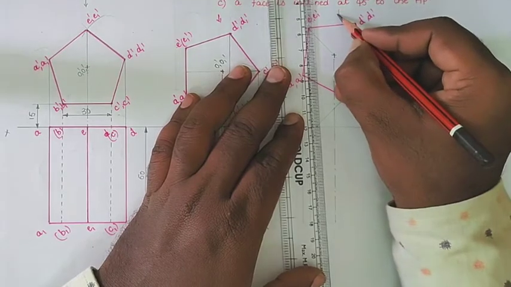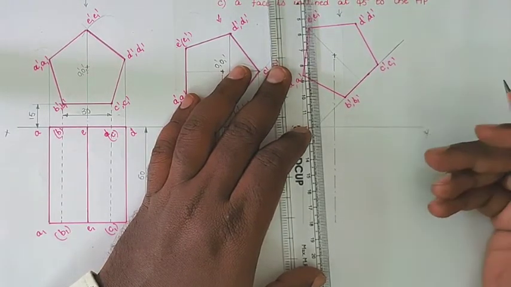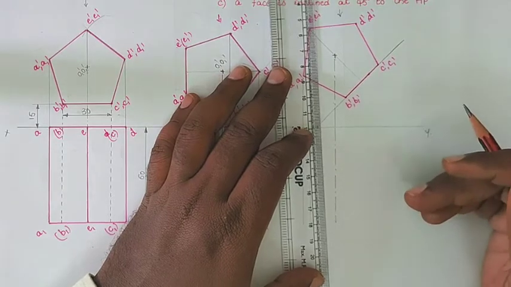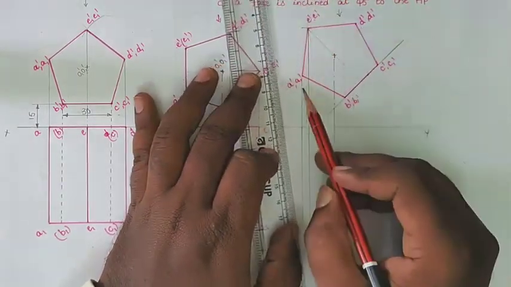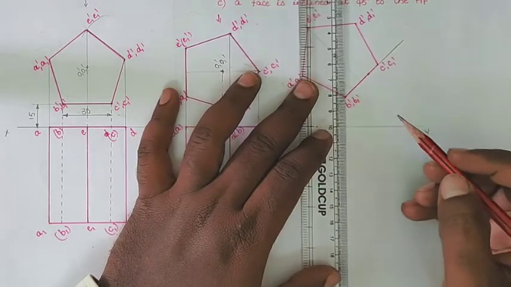So this is the direction of the top view, you can see from the top of the front view, the top view direction. So E, D, A are visible, but the point B is invisible here.